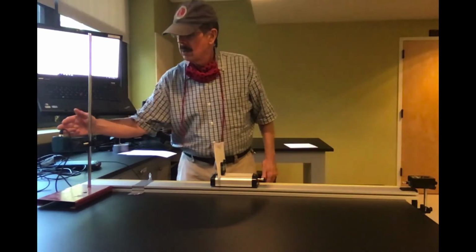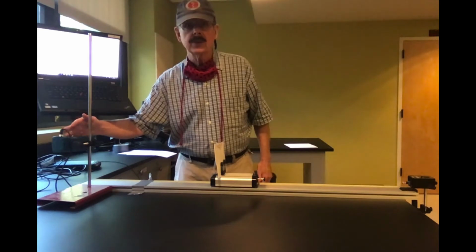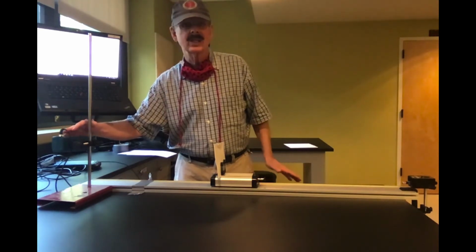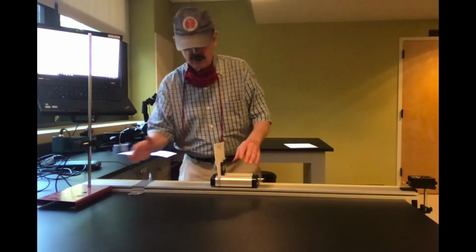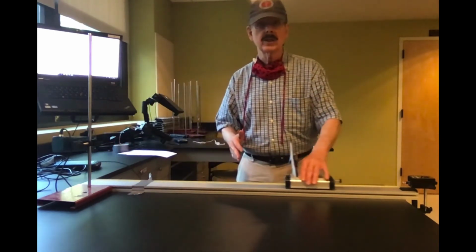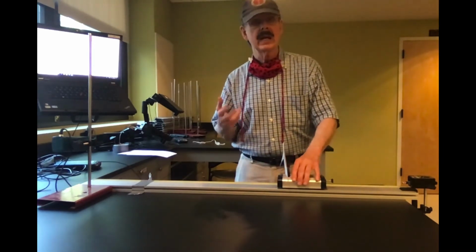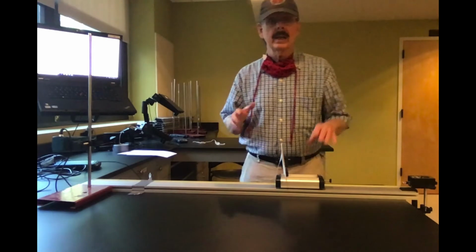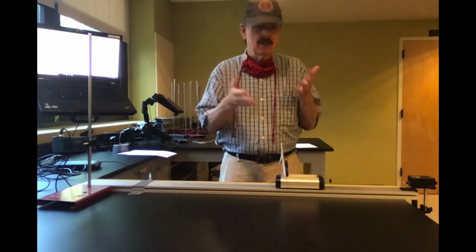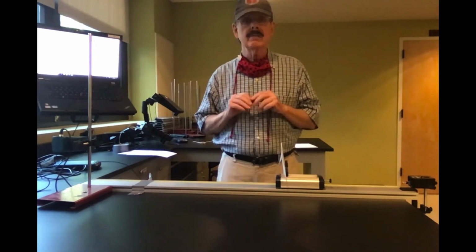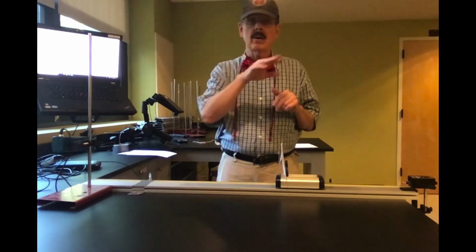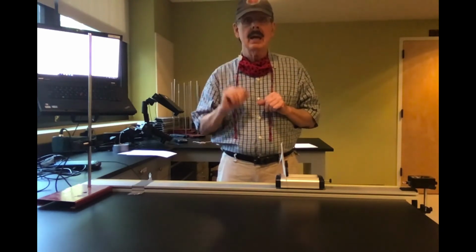Additionally, over here, I have a motion detector, which is a sonic device that checks where this body is as a function of time. Knowing where it is as a function of time, it can come up with a velocity versus time graph. So we will have all of the ingredients we need, given that we know the mass of this cart, which I've measured and will tell you shortly, to figure out what F delta t is, the area under this force versus time graph, and what delta p is, the change in the momentum.